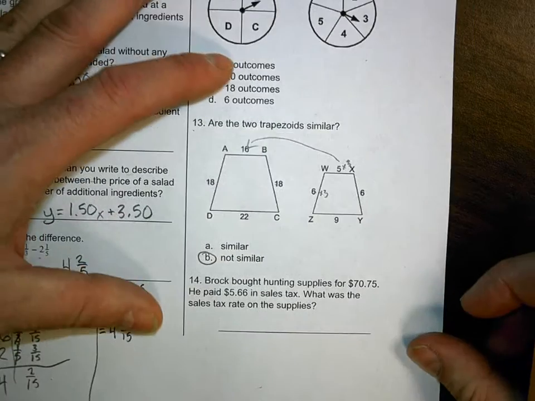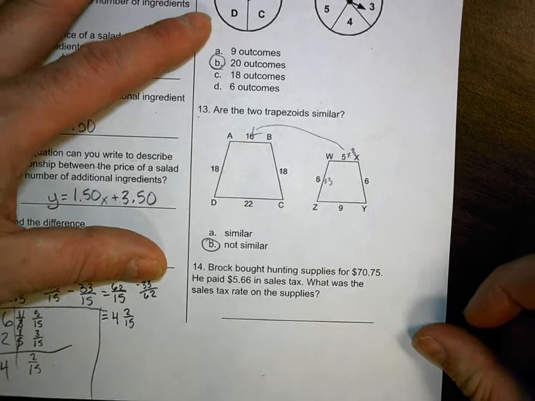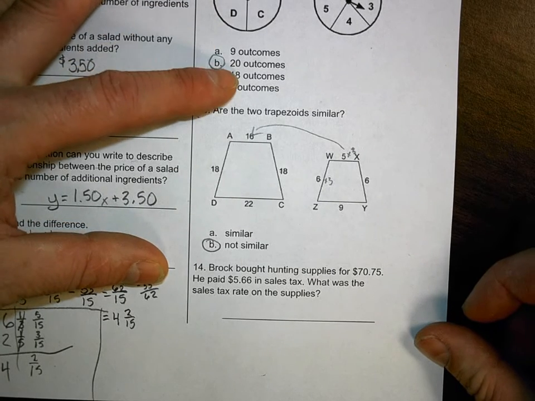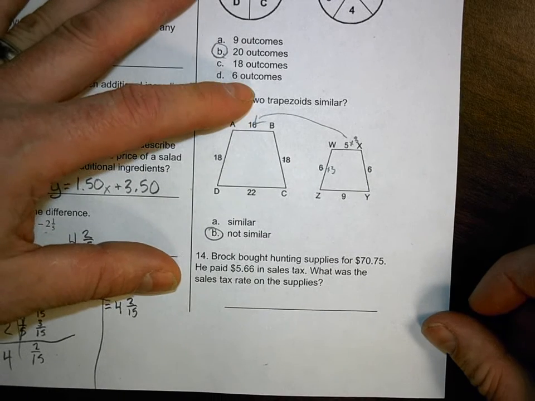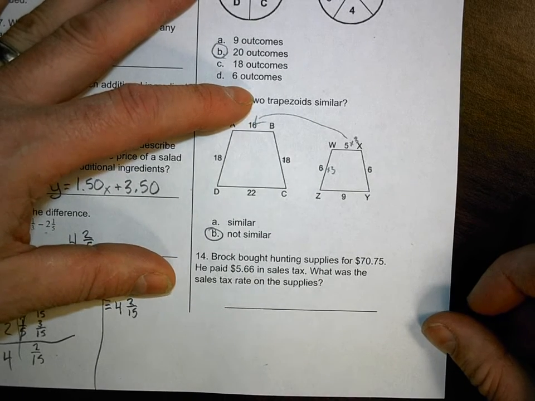All right, very last one. Brock bought hunting supplies for $70.75. He paid $5.66 in sales tax. What was the sales tax on his supplies?